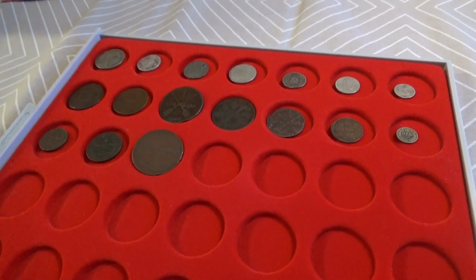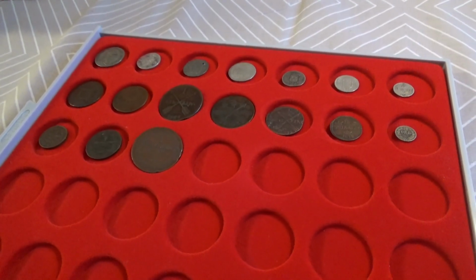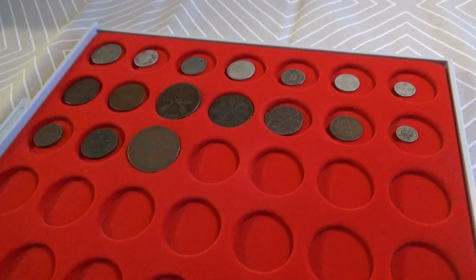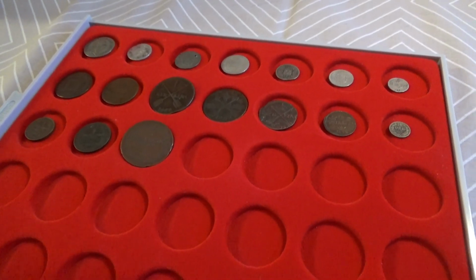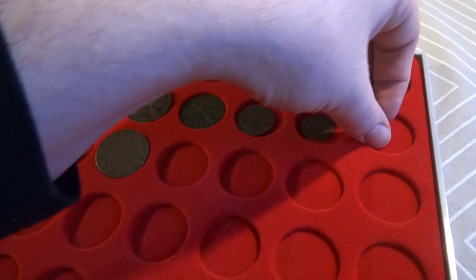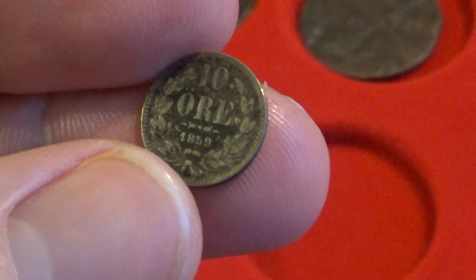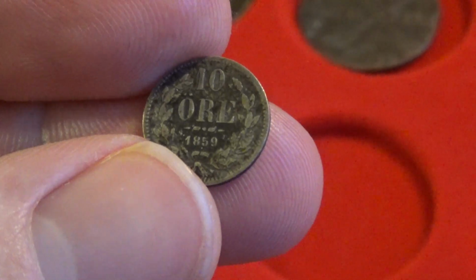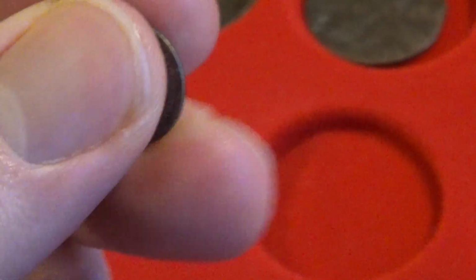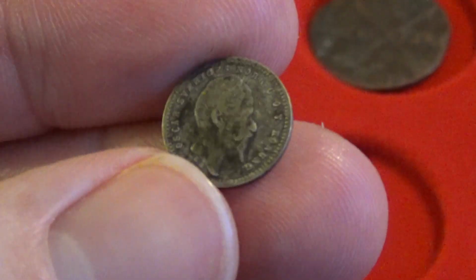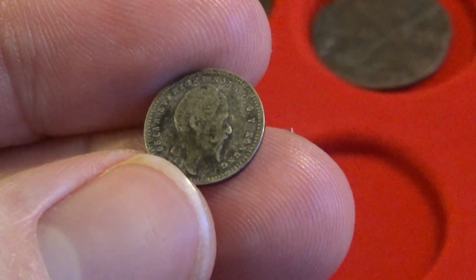It wasn't until 1855 that Sweden decimalized their currency. As you can see with this one, this is a 10 öre coin from 1859 with King Oscar.